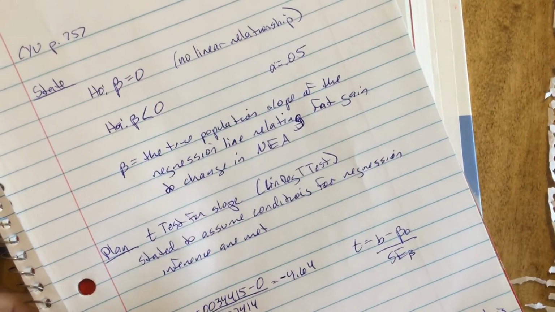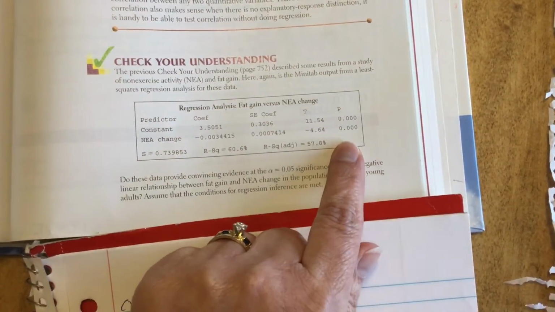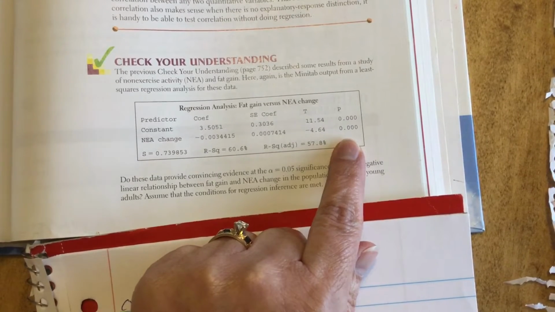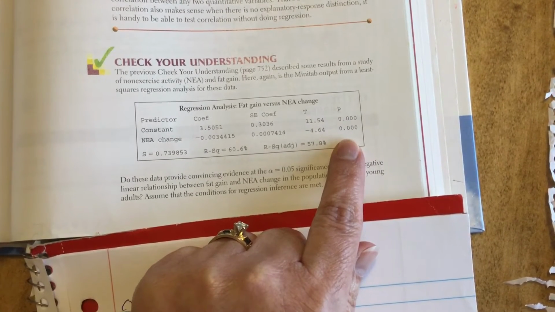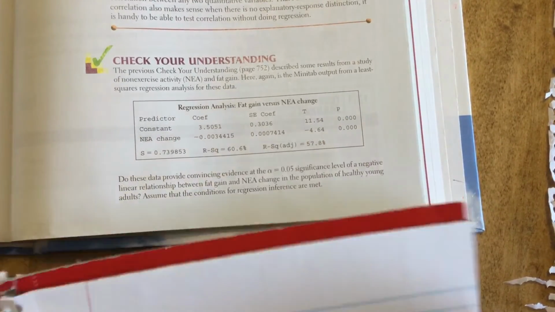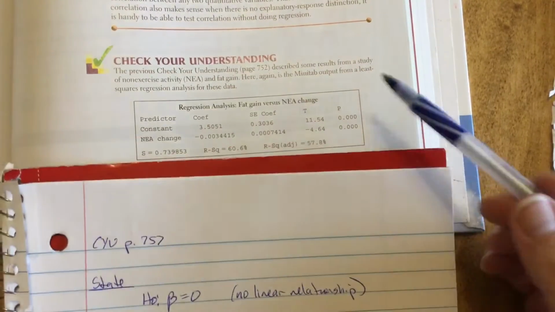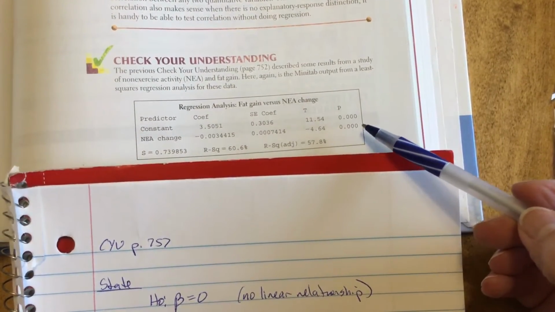Now, the thing you got to realize, in your printout, this p-value is for a two-tailed test. So the not equal to. So it would be the high end and the low end. So since my alternative hypothesis is less than, I should take that p-value and divide it by 2. Now I realize it's 0, and 0 divided by 2 is 0, but I still think we need to note that.